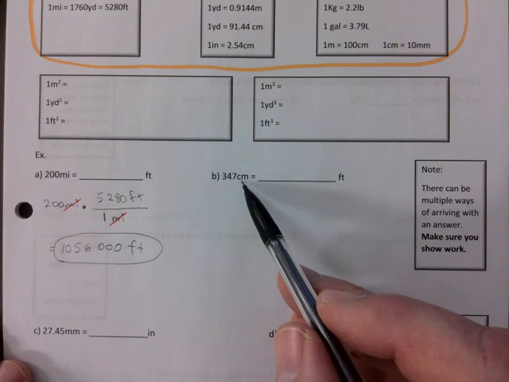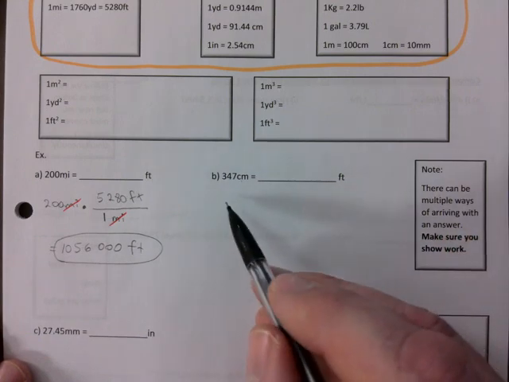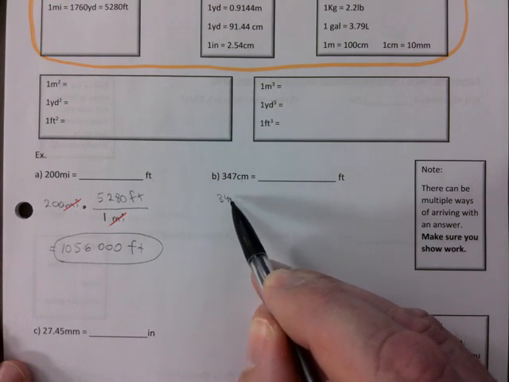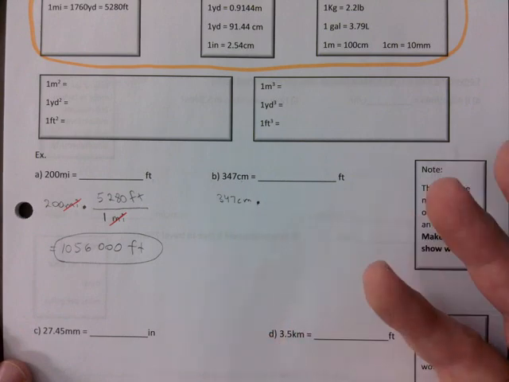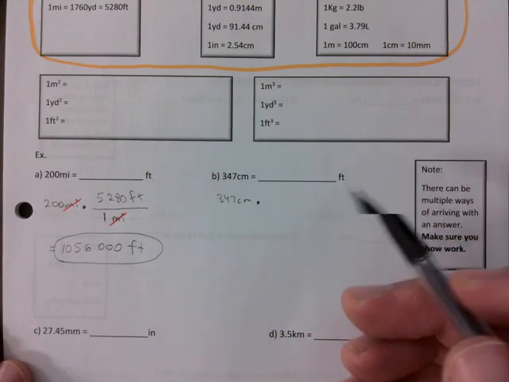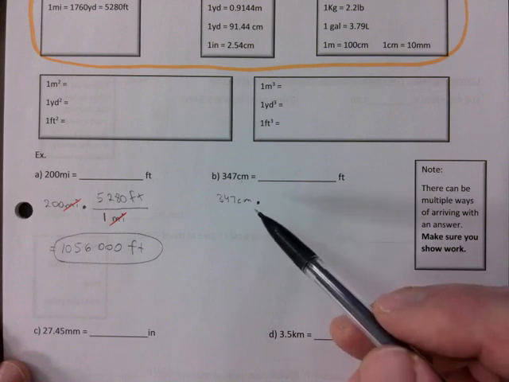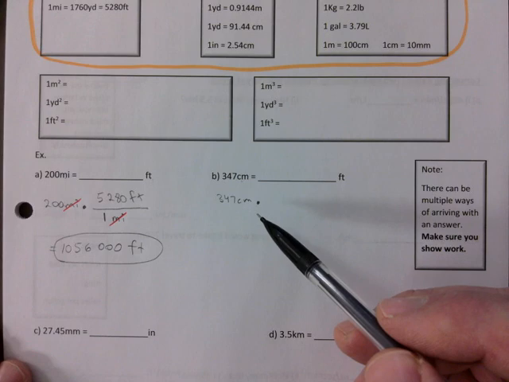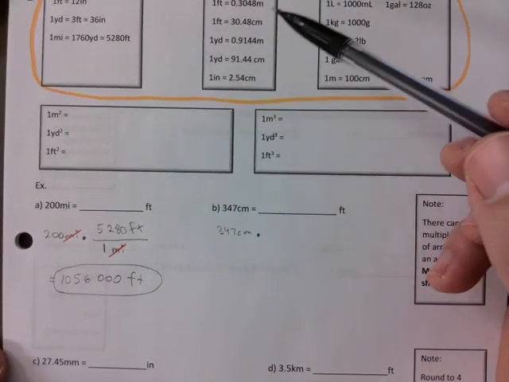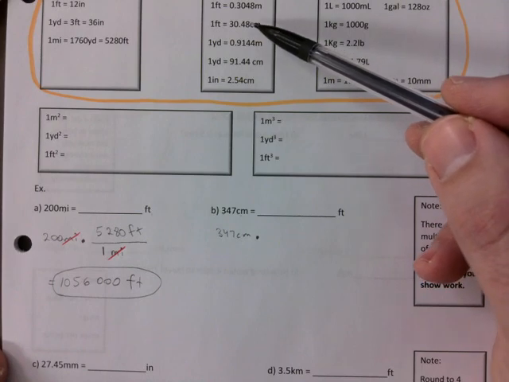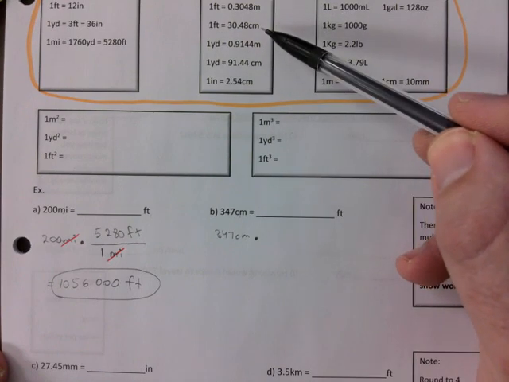The next one, you're going from centimeters to feet. So you start with the measurement you're given, and you multiply it by a conversion factor, or maybe two. Maybe you need to take a longer route to get there. So I'm going to look up whether I have something that gets me from centimeters to feet. And the answer is right here. This one compares feet and centimeters. That's the one you're going to use.